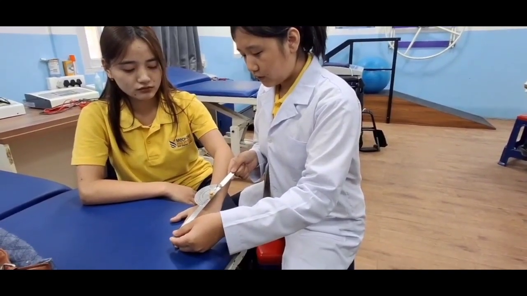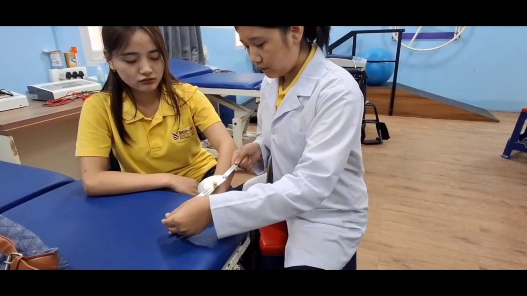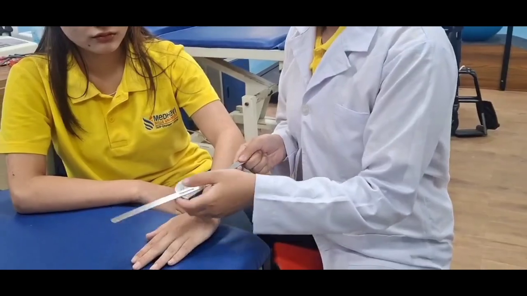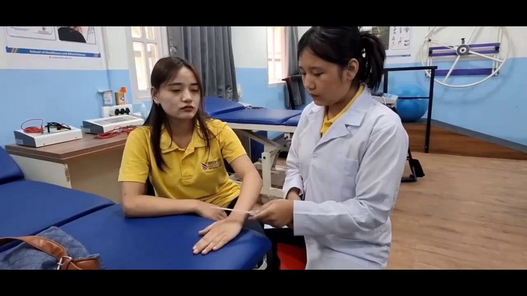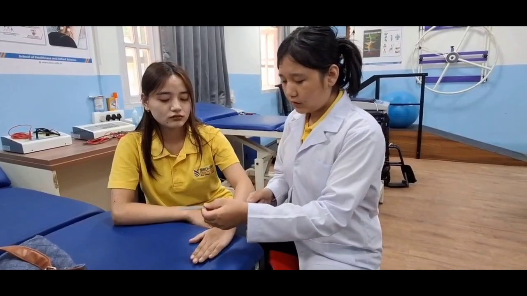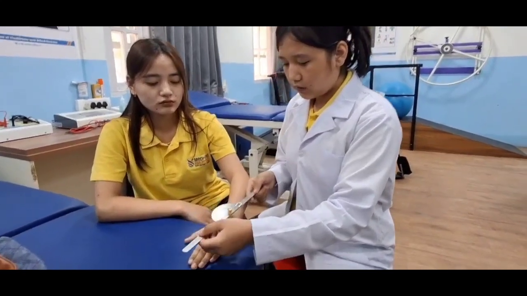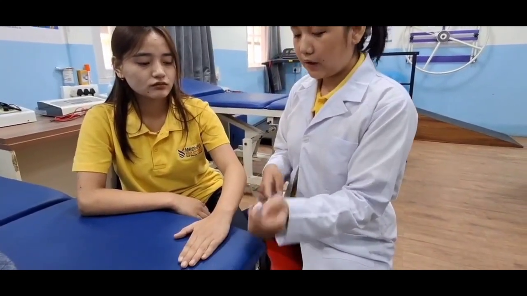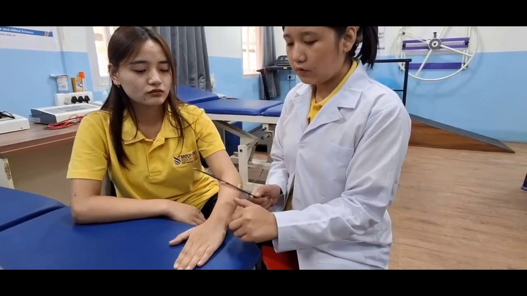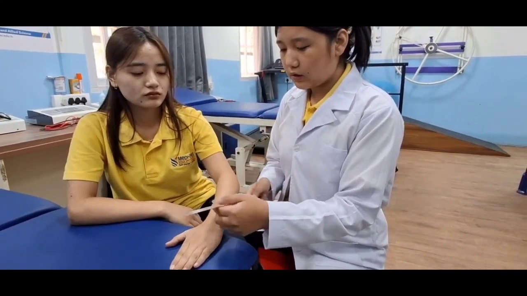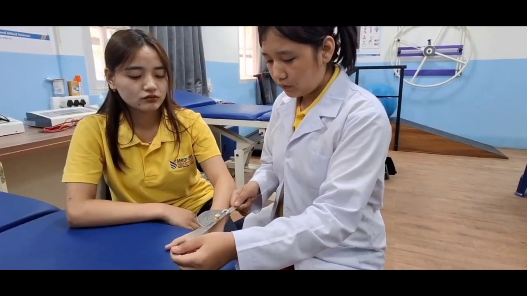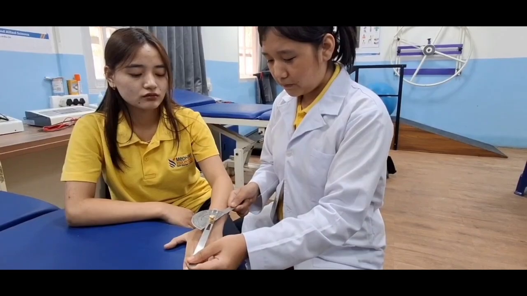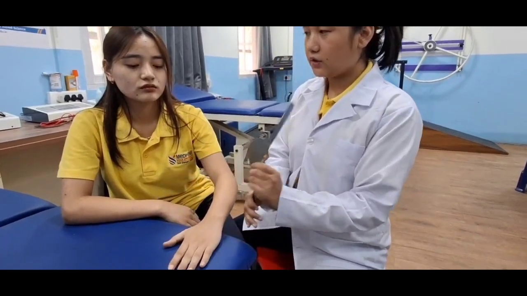Radial. Okay. Her range of motion is 20. Its normal range for radial is 20. Let's check ulnar deviation. For ulnar, we have to use the same procedure as we used for radial deviation. Okay, 30. This is the normal range. Thank you.